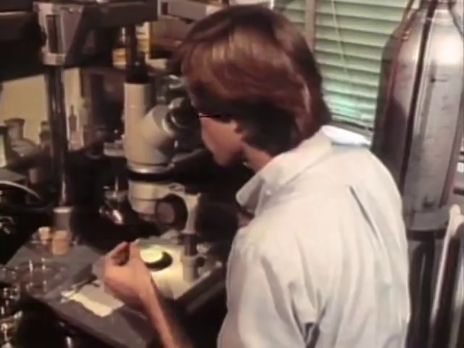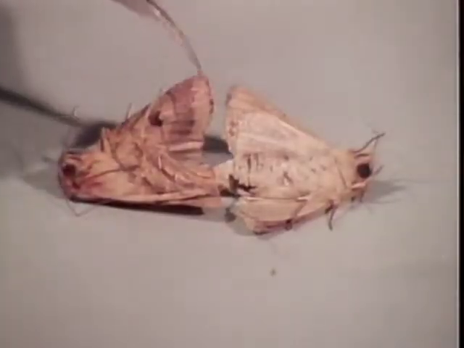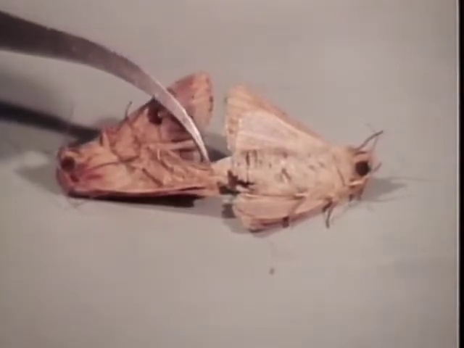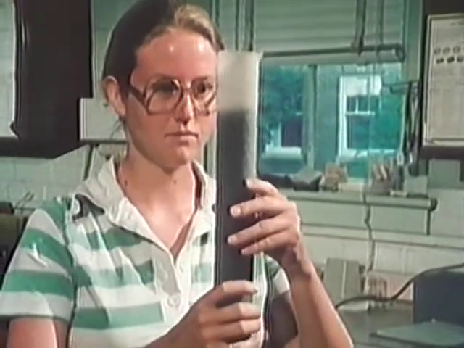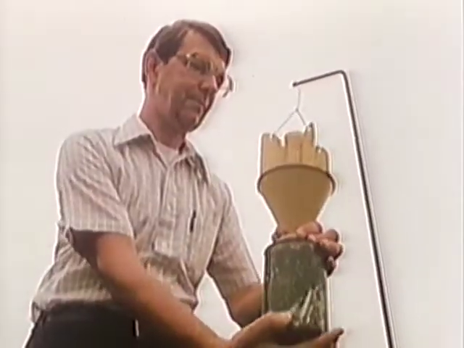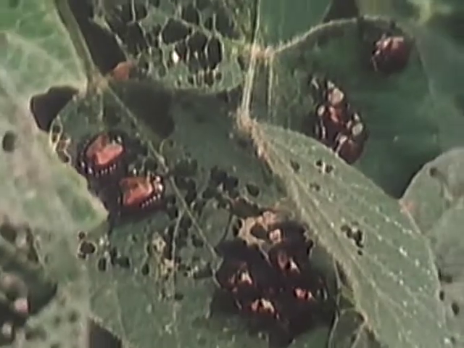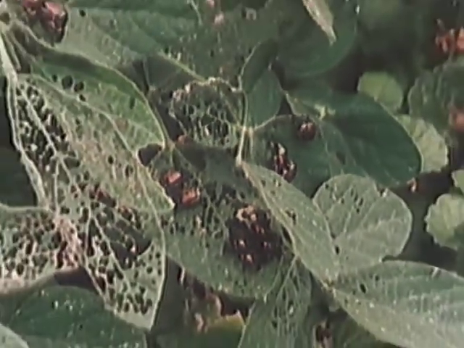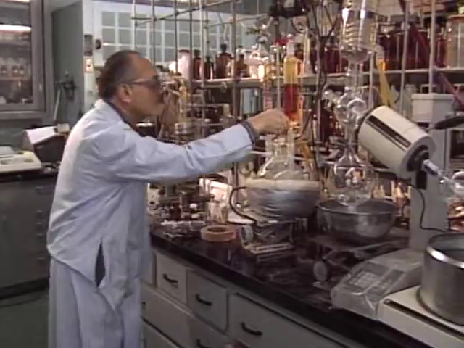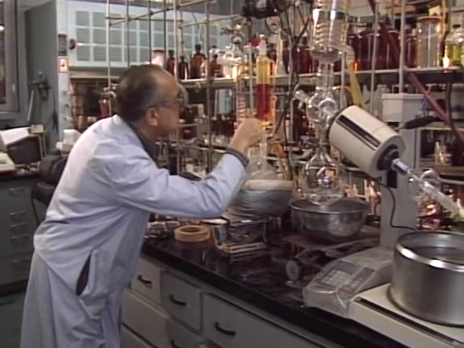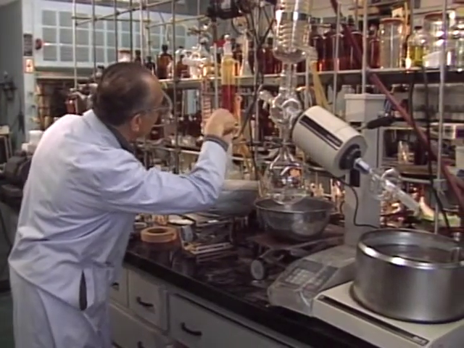One important research area is the sex attractants used by female insects to entice males. The sex lures are called pheromones. They offer a safe, non-toxic way to lure insects into traps and avoid the use of pesticides. Dr. Meyer-Schwartz makes synthetic insect pheromones in his laboratory.